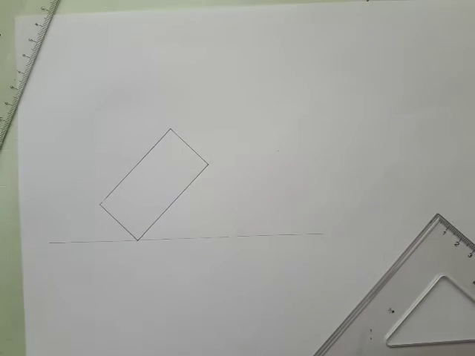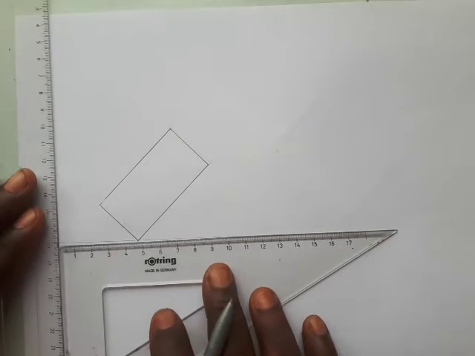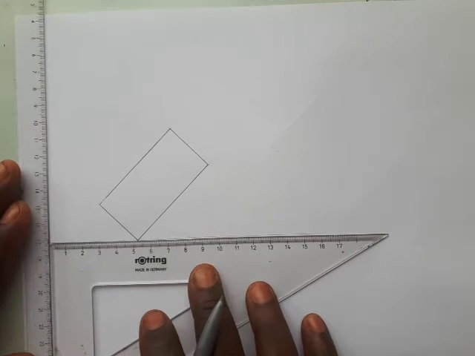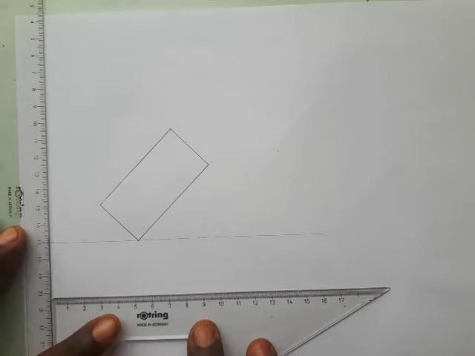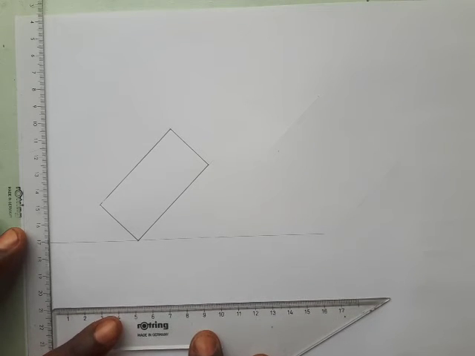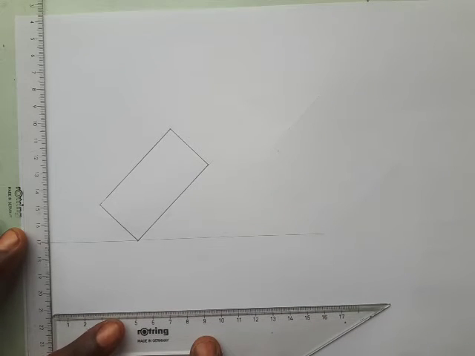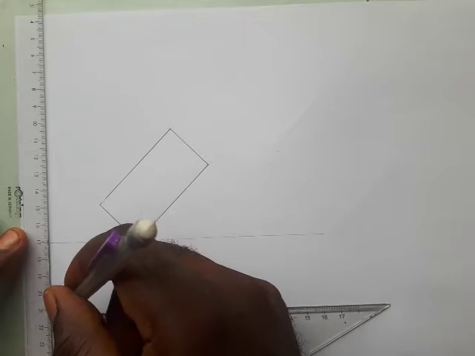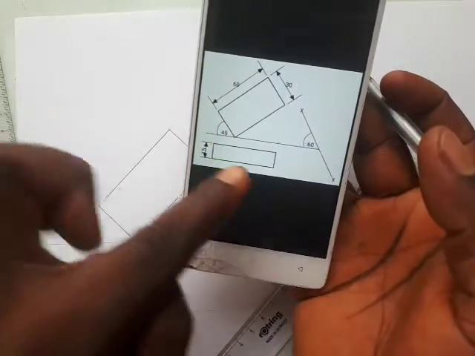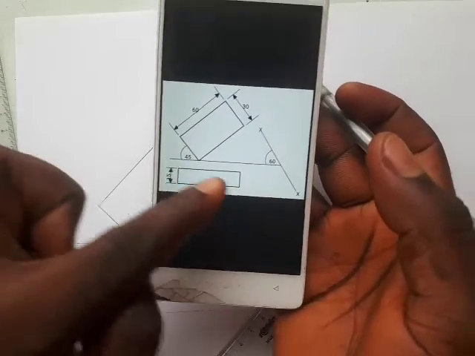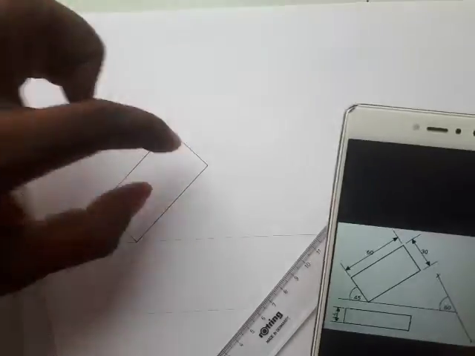So this is it. Now let's draw the plan. So you are going to align your set square with this horizontal line and just move to any convenient point of your choice where you will start drawing the plan. So draw a horizontal line there and just leave it, because there are no dimensions for the length of the plan. You can only get it from the elevation.